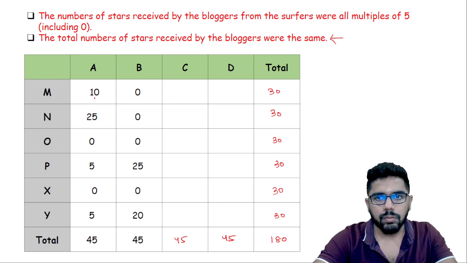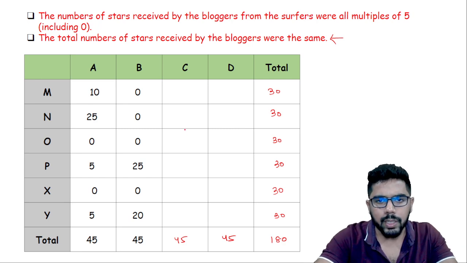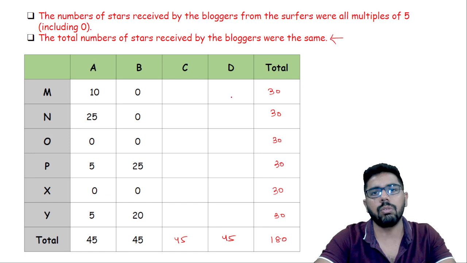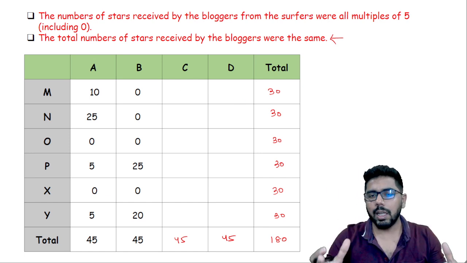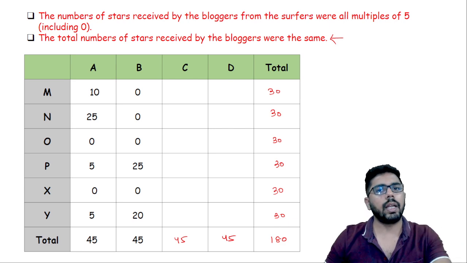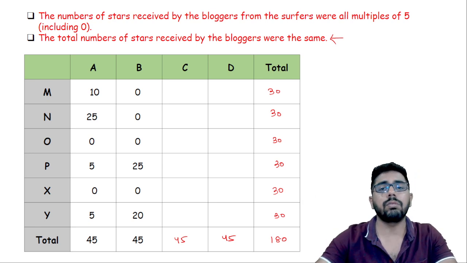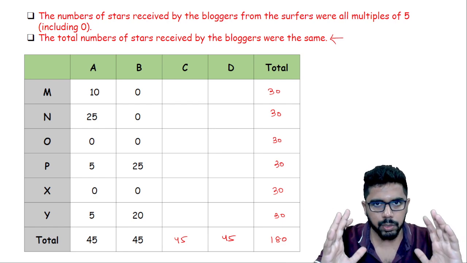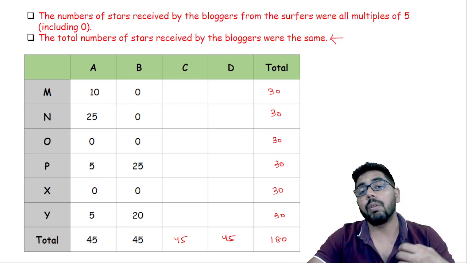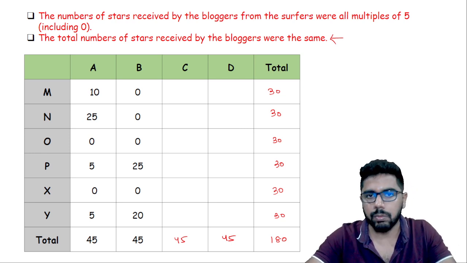And the number of stars received by all the bloggers were multiples of 5. So the rest of the information that we are going to decode is on the basis of that only. But this is how we'll create a table and put a structure to the data set that has been given to us, so that when we read the additional information, we don't have to go back again and again. We'll have a definite structure in front of us which will help us answer the questions in a better way and retain the information as well.